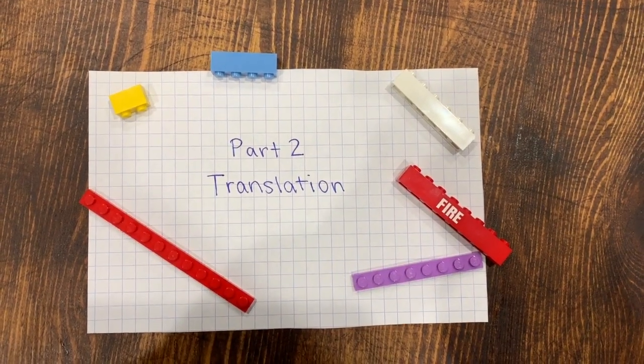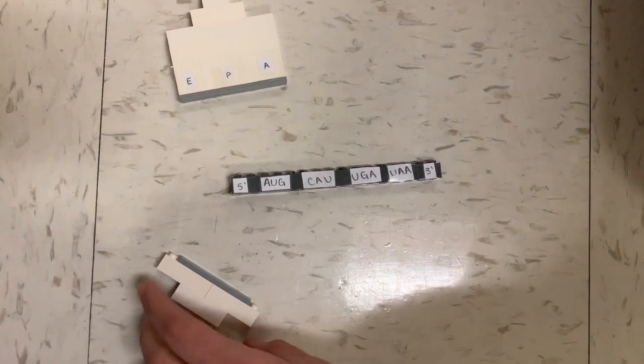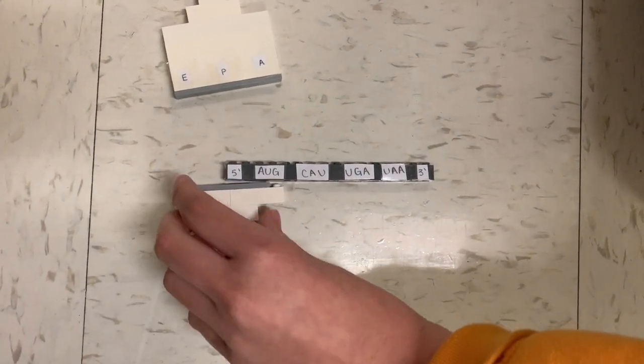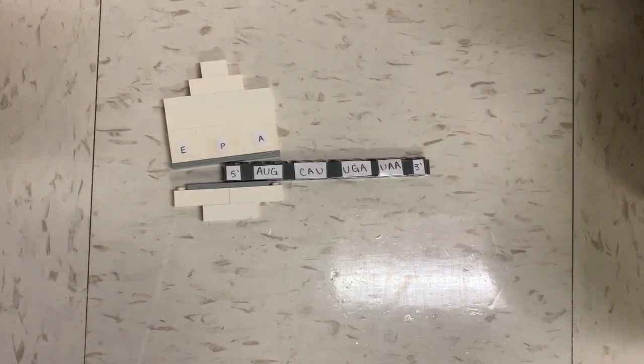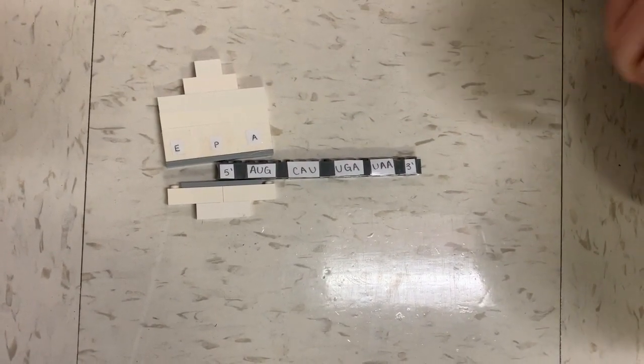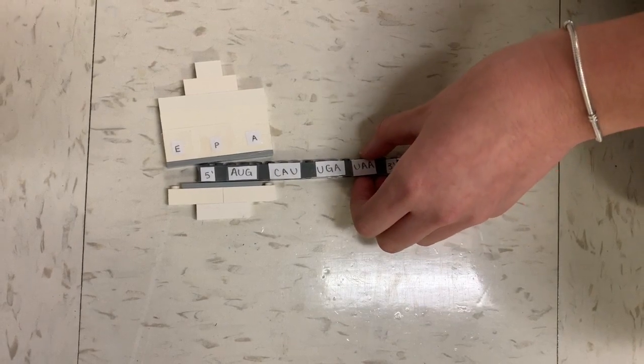Protein synthesis, part 2, translation. Transfer RNA or tRNA transports the mRNA strand from the cytoplasm to ribosomes. The small ribosomal subunit attaches to the mRNA strand. The large ribosomal subunit then attaches to the strand. They begin to read the strand until they reach the start codon.